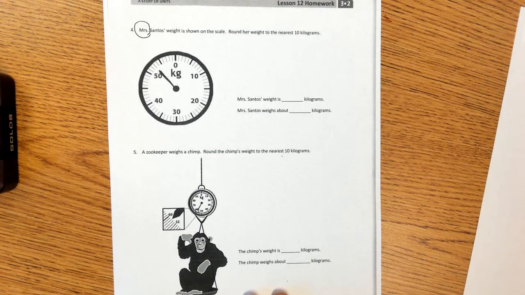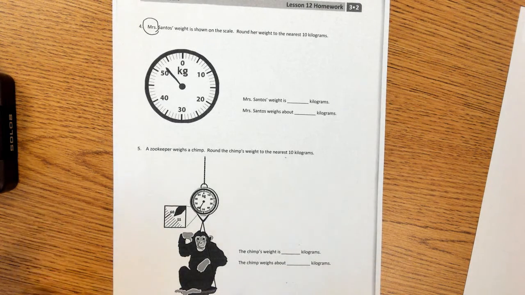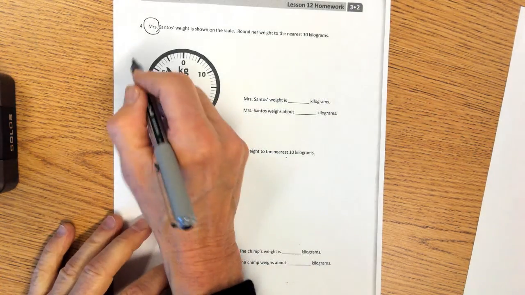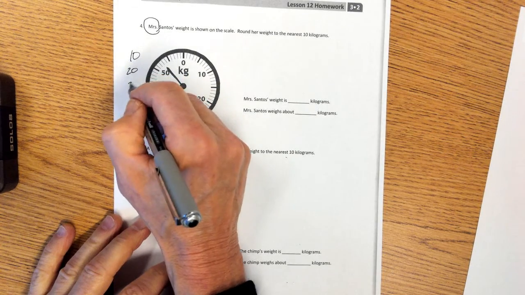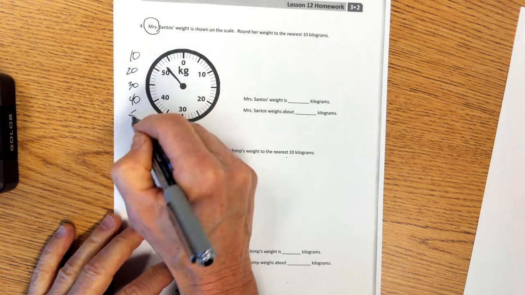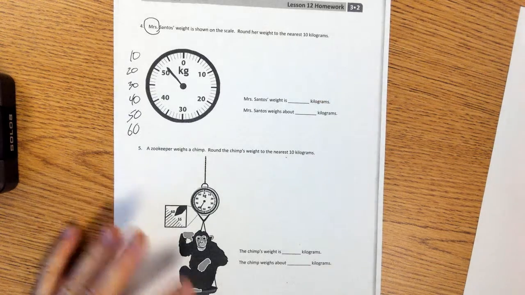Mrs. Santos' weight is shown on the scale. Round her weight to the nearest 10 kilograms. So again, when you round to the nearest 10, the only choices possible are those that you would say if you're counting by 10, right? 10, 20, 30, 40, 50, 60, and on and on.